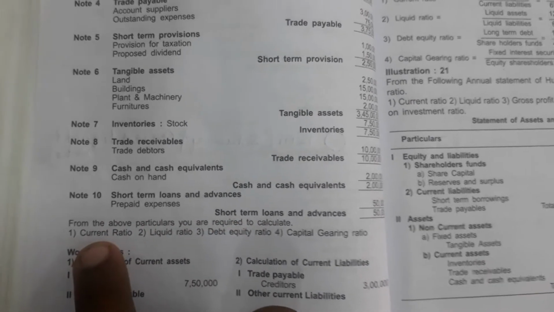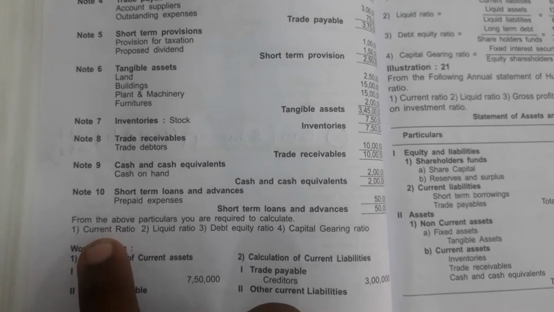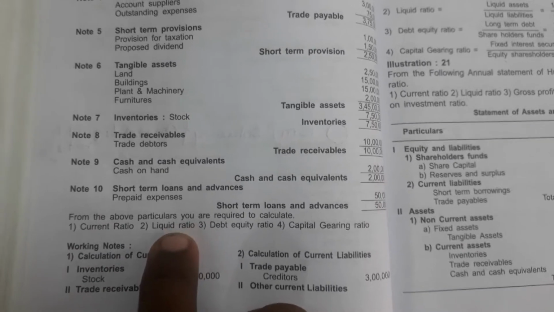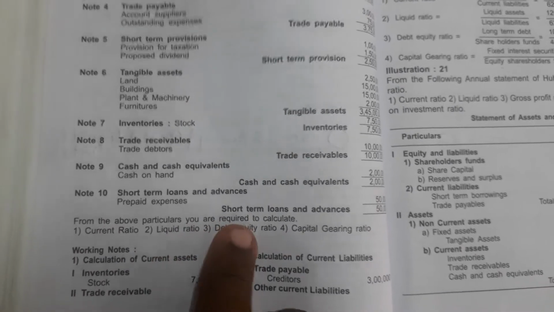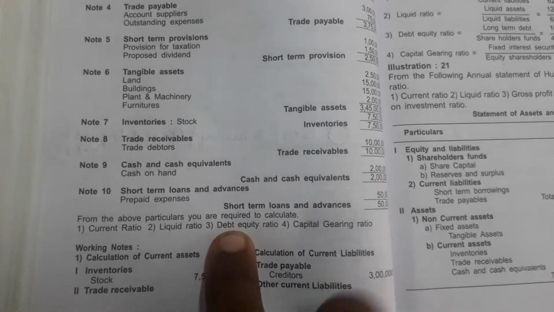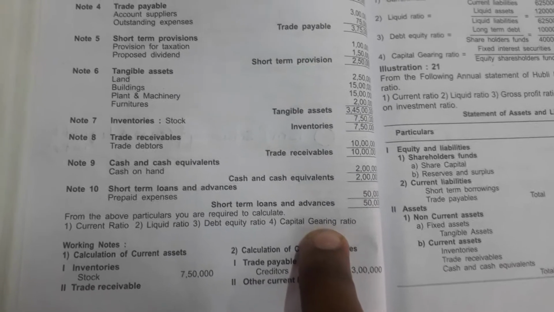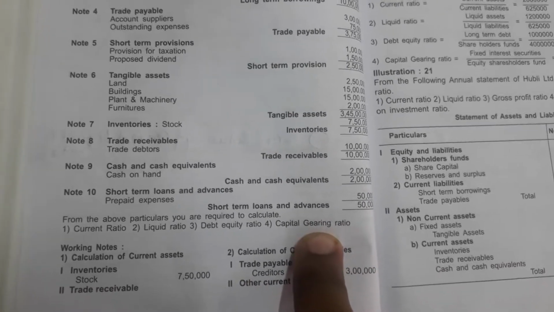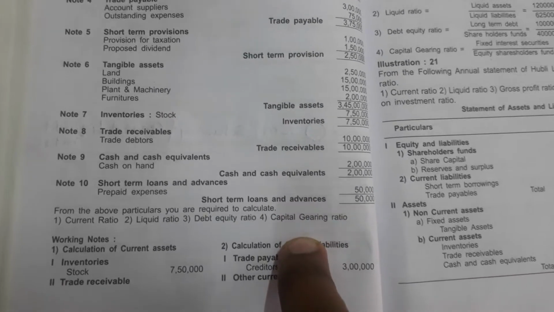current ratio. What is the formula for current ratio? Current assets divided by current liabilities. What is the formula for liquid ratio? Liquid assets divided by liquid liabilities. Debt equity ratio will be what? Long term debt divided by shareholders fund. Capital gearing ratio is what? Fixed interest bearing securities divided by equity shareholders fund, or just shareholders fund.